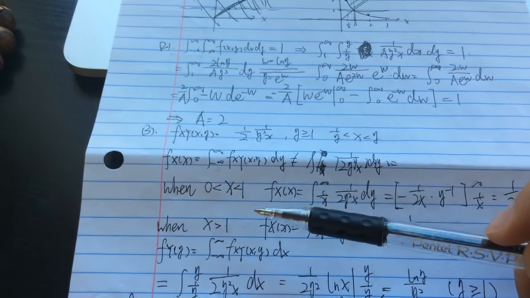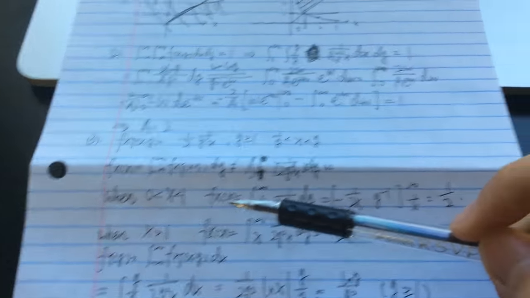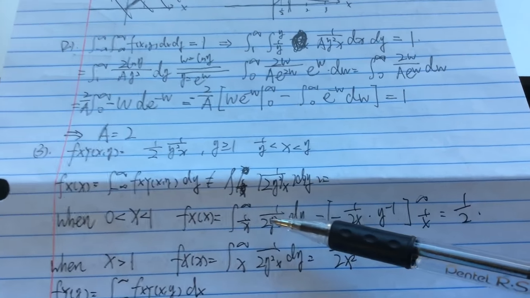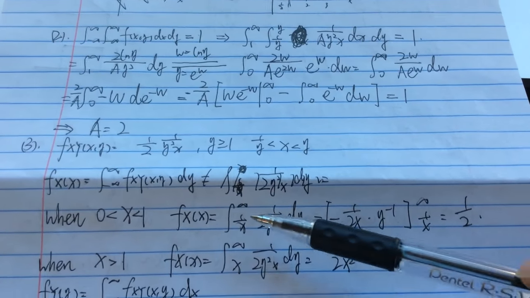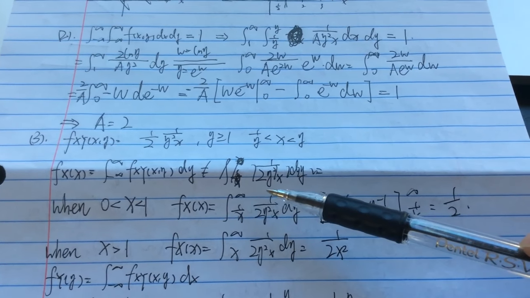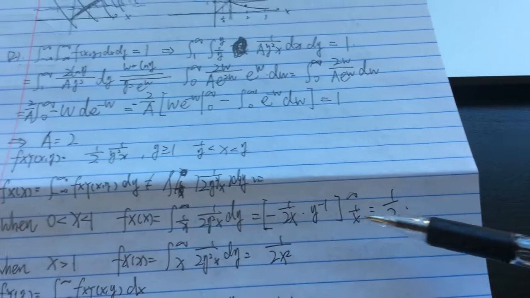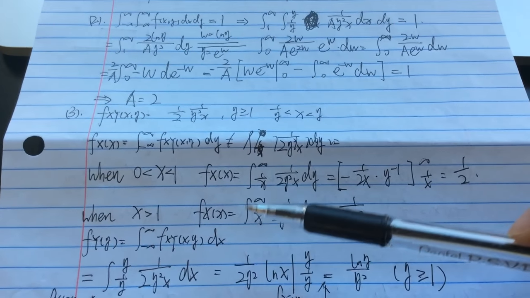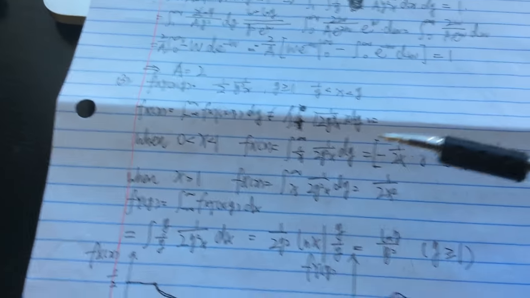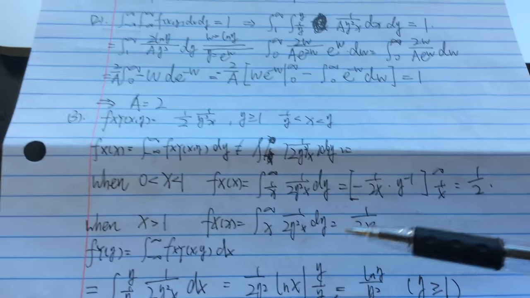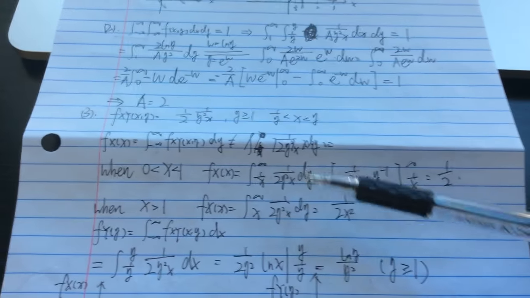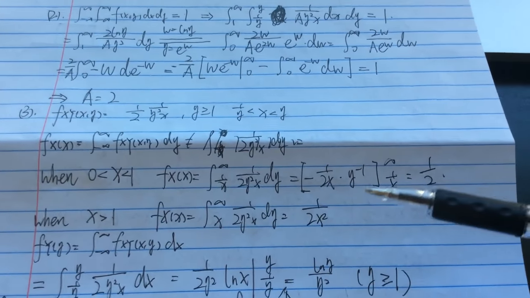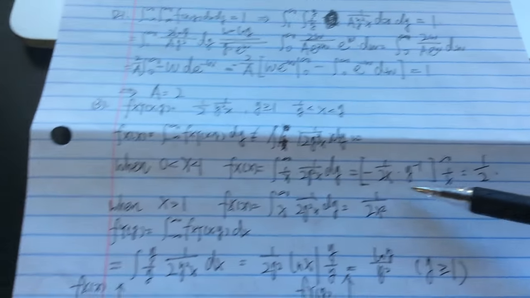When x is more than 0 and less than 1, this function equals the integral of y from 1 over x to plus infinity, so it equals 1 over 2. And when x is more than 1, the marginal density fX equals the integral of y from x to plus infinity, which is just 1 over 2 times x squared.